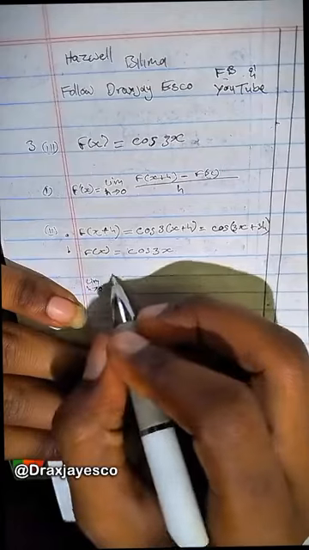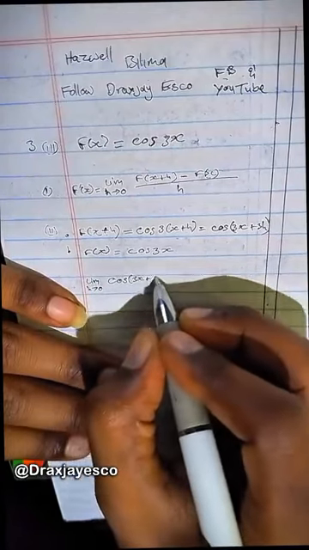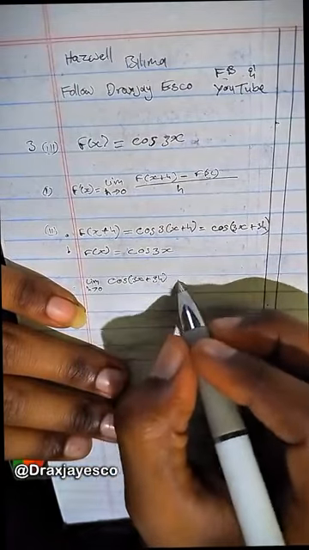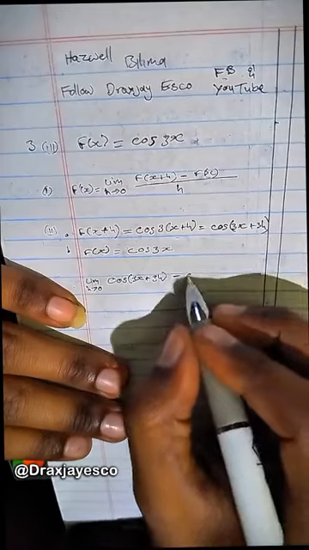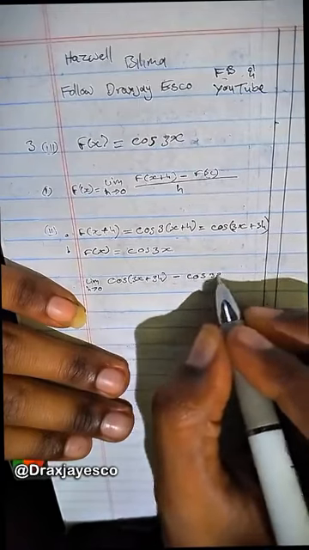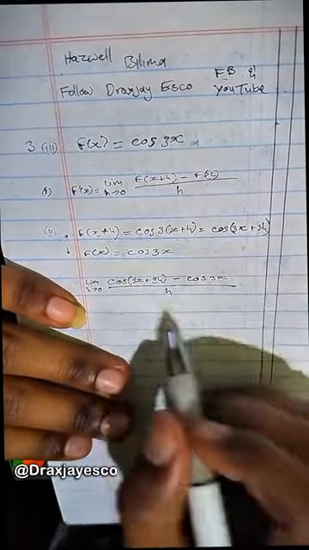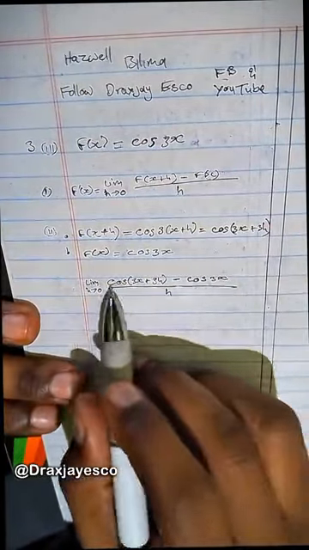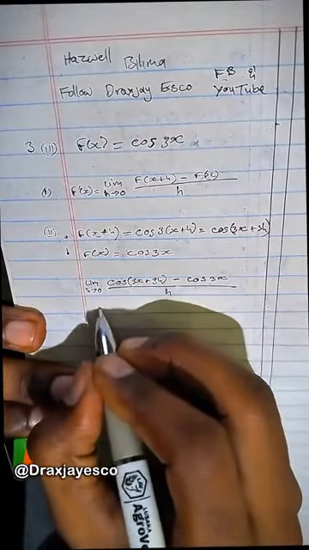So we're going to use this. We're going to say cos(3x + 3h) minus f(x), so we're going to have cos 3x, over h. So this whole thing is an identity.